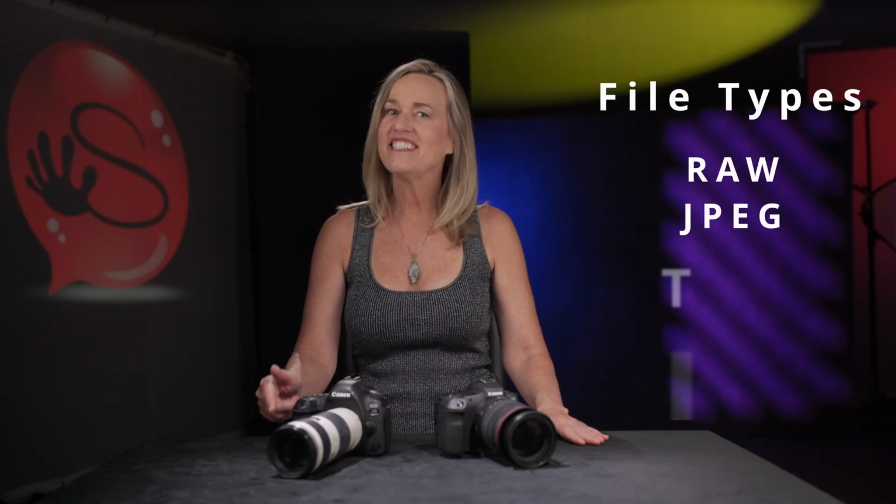In our next module, we'll be diving into file types, RAW, JPEG, and TIFF, and how they impact your editing process and image quality. Stay tuned.